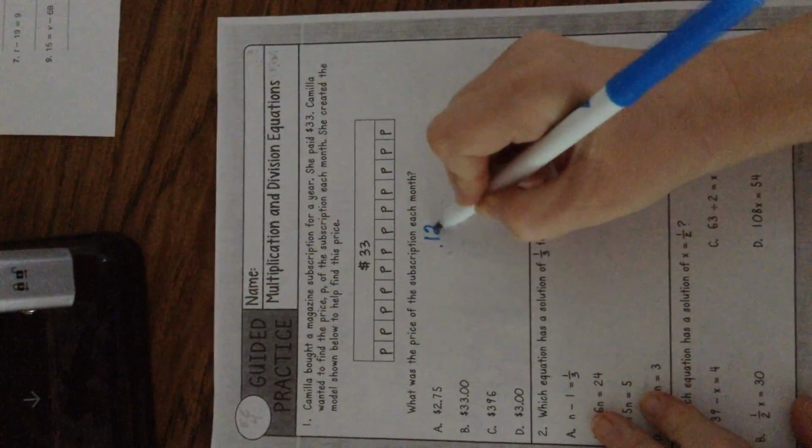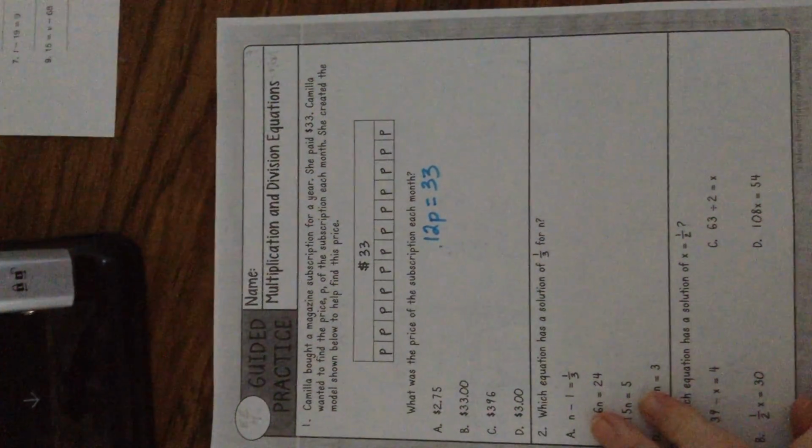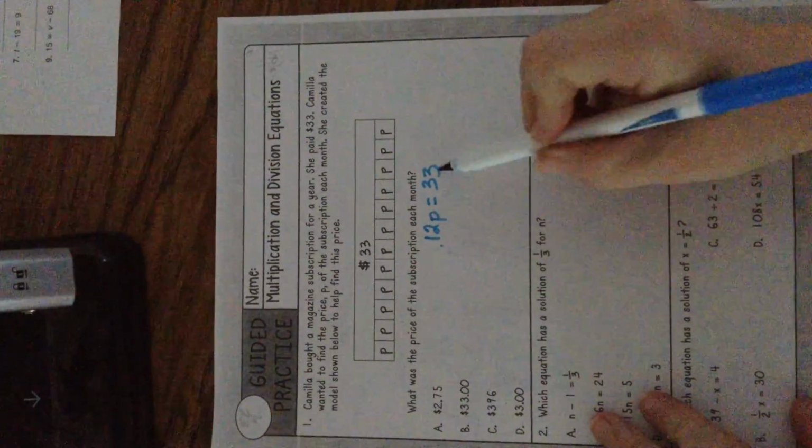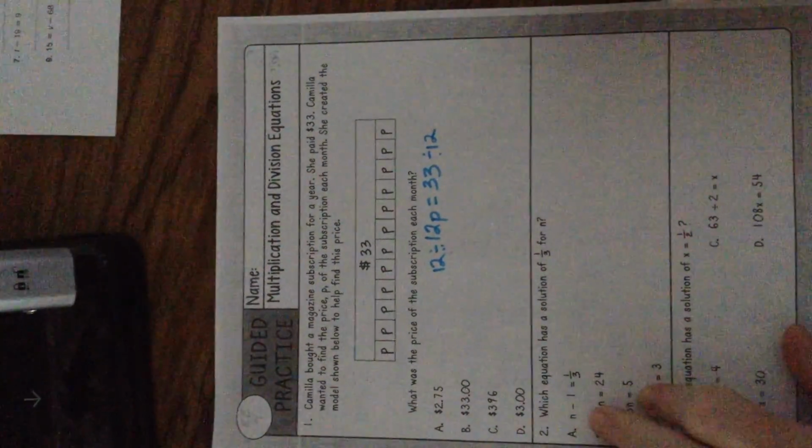You know, it'd be easier if there were 11 months, but there's not. There's 12. So we have to do 12p equals $33. So if 12p's equals $33, we want to find out what 1p equals. So we need to divide by 12 because it's 12 times p, and then 33 divided by 12.